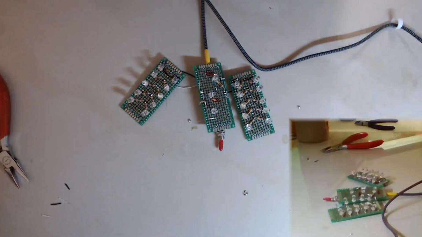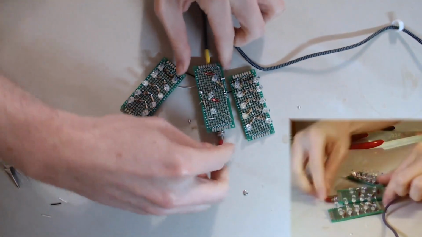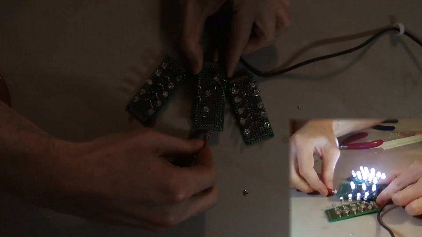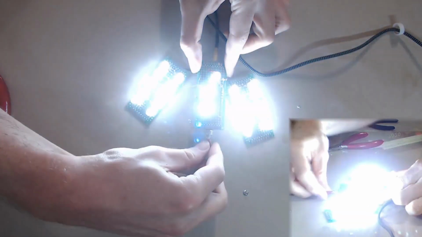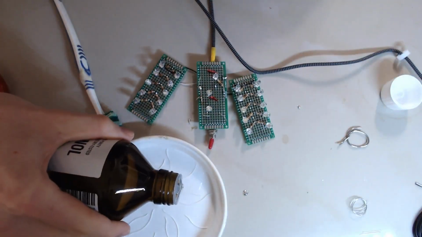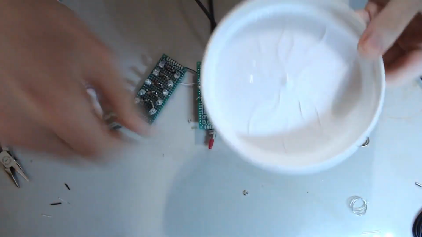Once the last solder joints are placed, it's time for another test. As you can see, a successful one. The plan is to join the 3 boards using a lot of hot glue. But before I do that, it's time for another cleaning, especially the last solder joints.